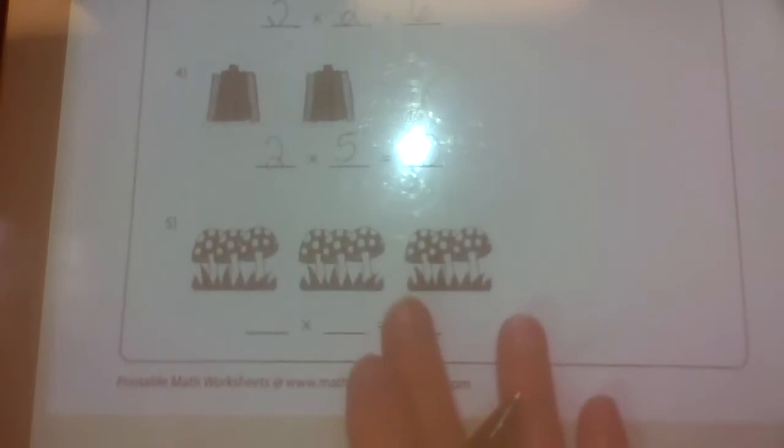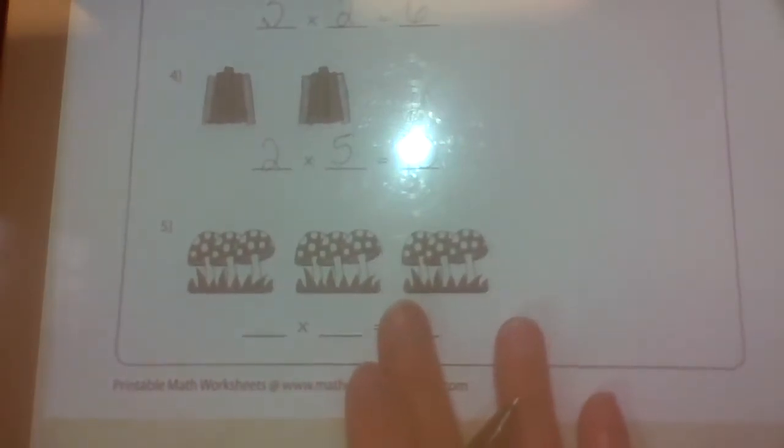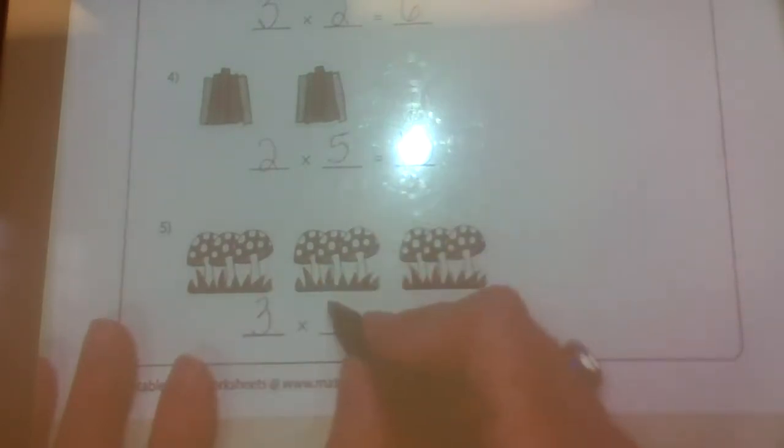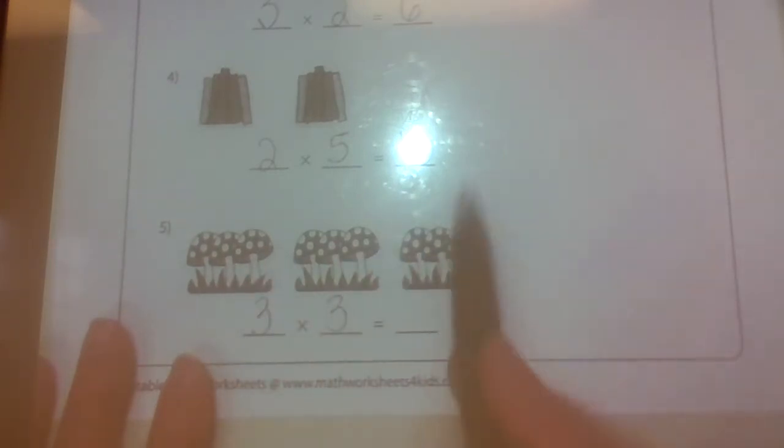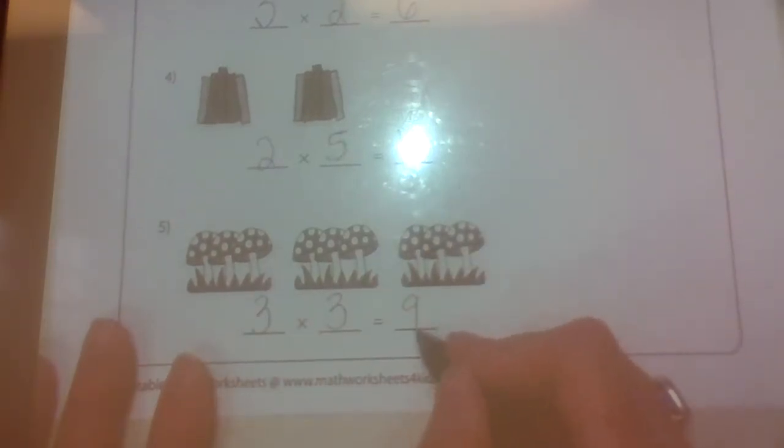All right, and then let's do the last one. How many groups of mushrooms? 3. How many mushrooms in each group? 3. 3 times 3. 3, 6, 9. 3 times 3 is 9.